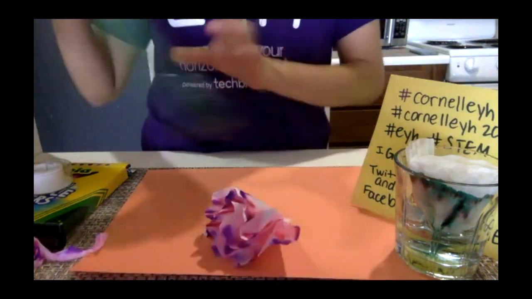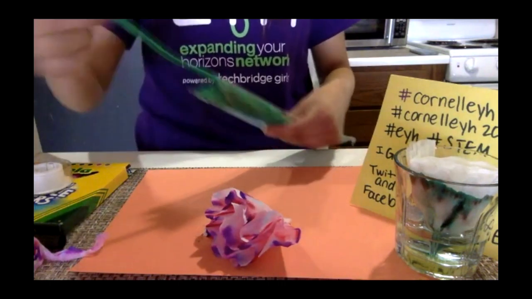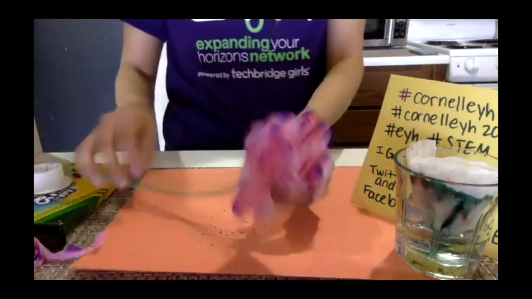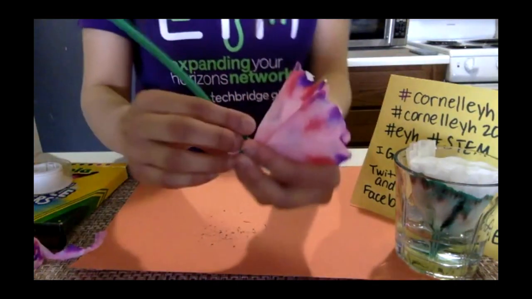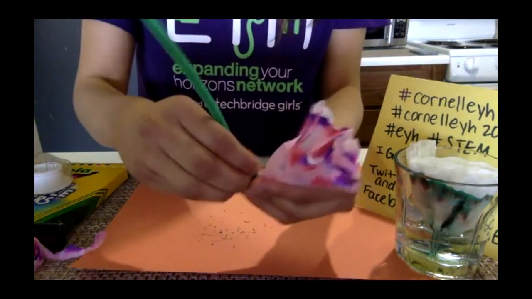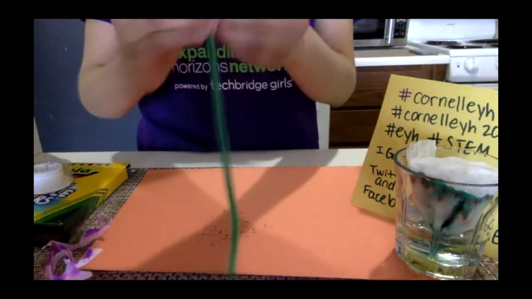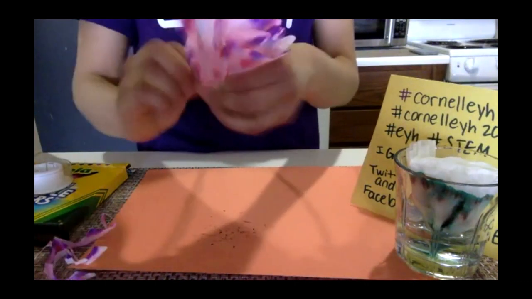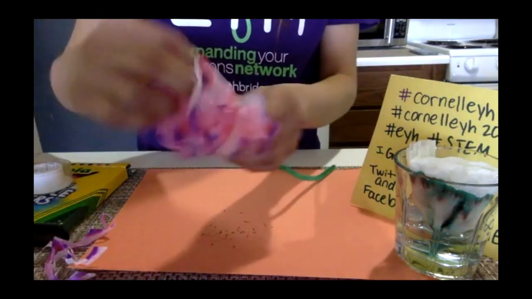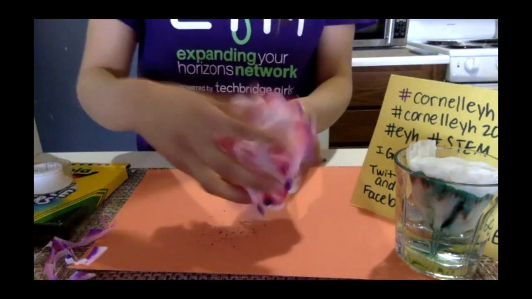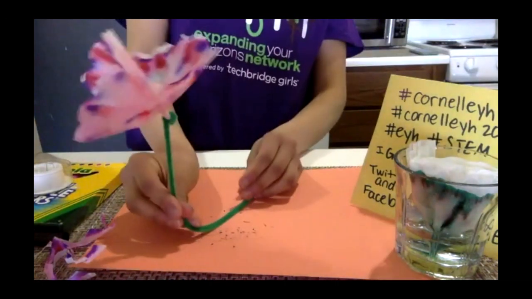And then you can grab your pipe cleaner. I like to use green so that it can resemble our stem a little bit. And then you just want to take the pipe cleaner and wrap it around a few times around the taped part of the flower so that it stays in place. Like that. And then you can go in and open up the flower a little bit more. And there we have our flower.